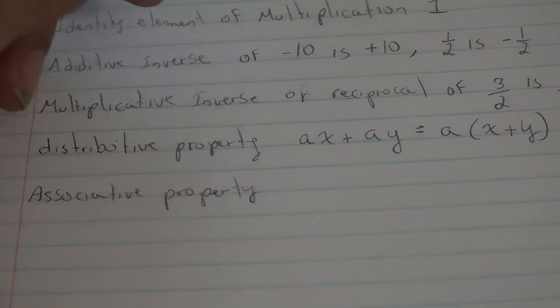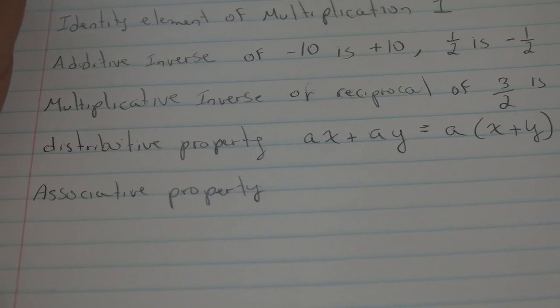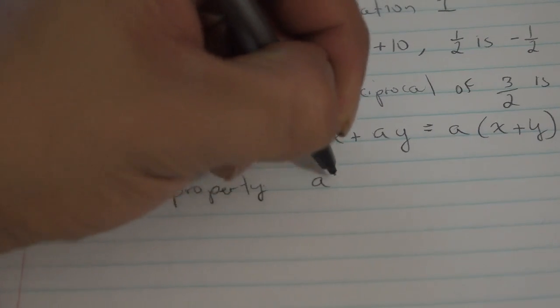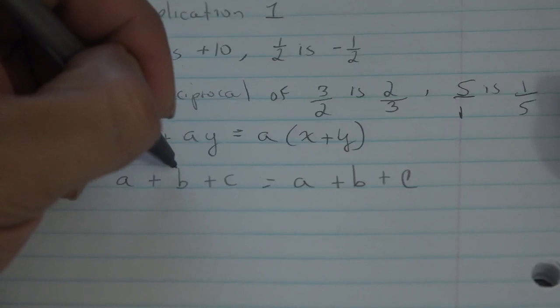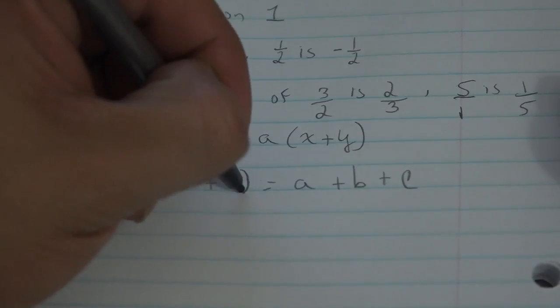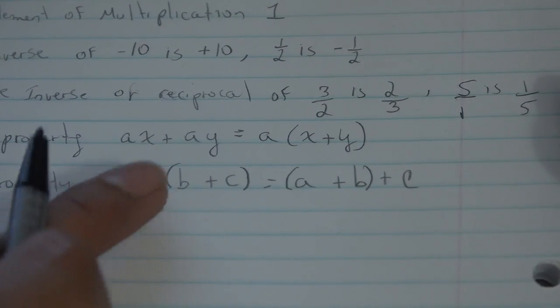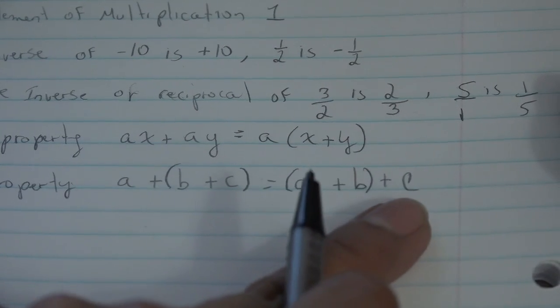Okay, you will recognize there were two associative properties, one for multiplication and one for addition. Let me do the addition one. It says that whenever you have three numbers, A plus B plus C, it doesn't matter how you group the numbers. I could say A plus B plus C. That should be the same thing as A plus B and then plus C.